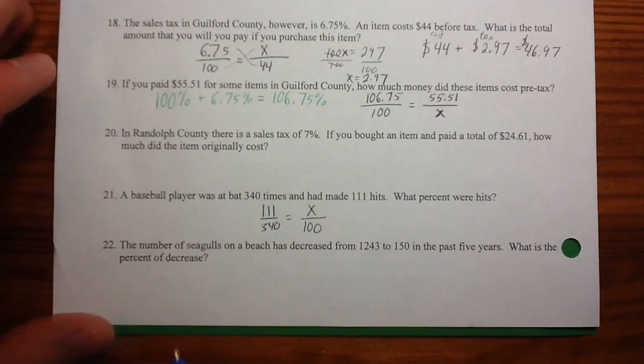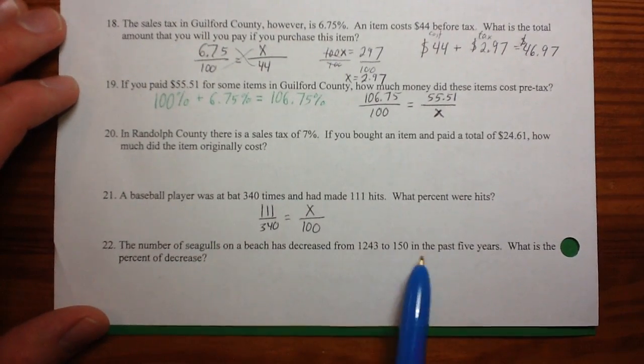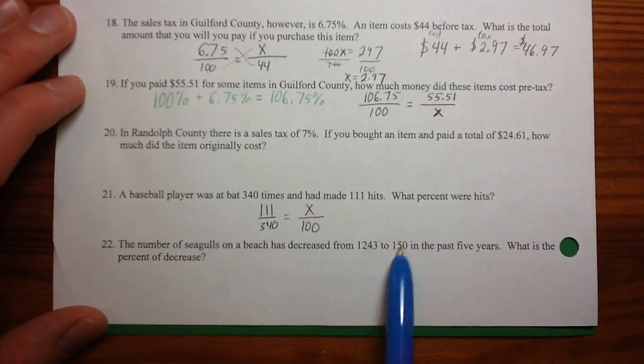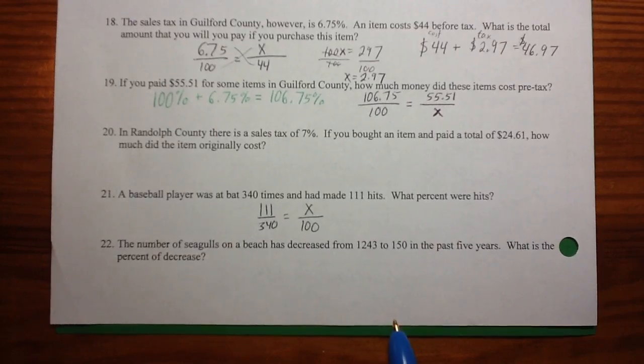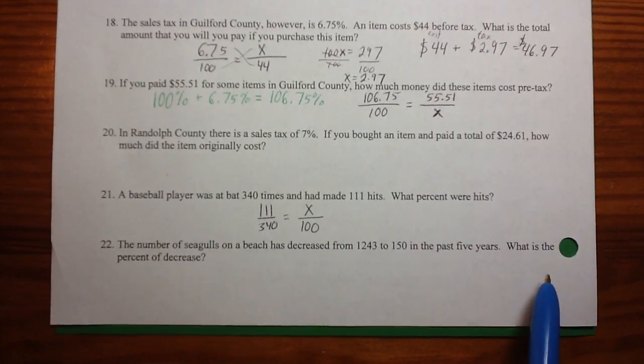Okay, number 22. Number of seagulls on the beach has decreased from that to that in the past 5 years. By the way, there's a way they can count those kinds of things without like, let's count seagulls. It's kind of clever the way they do it. Anyway, that's a different video altogether.